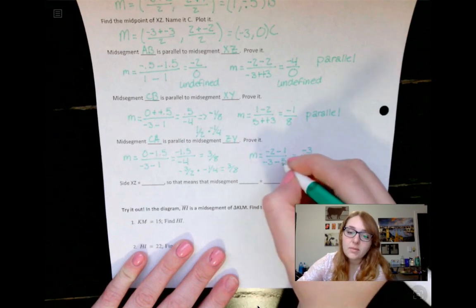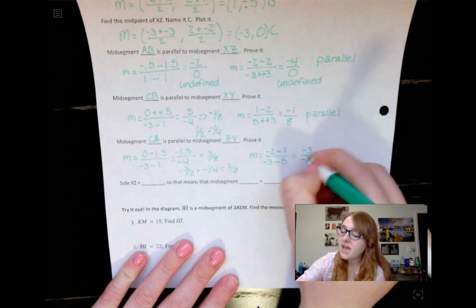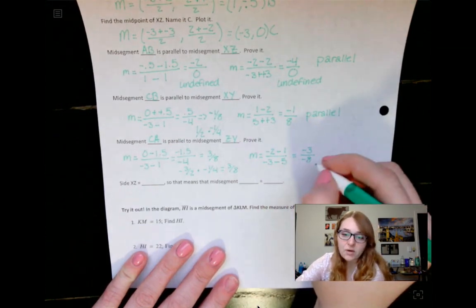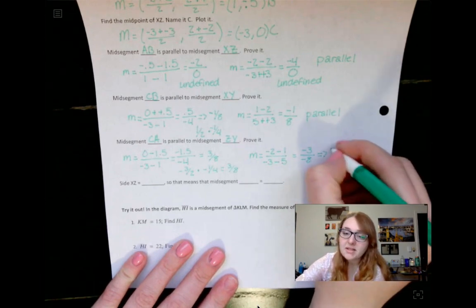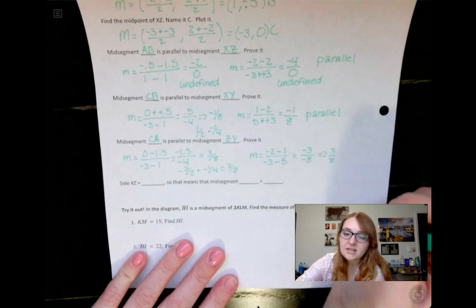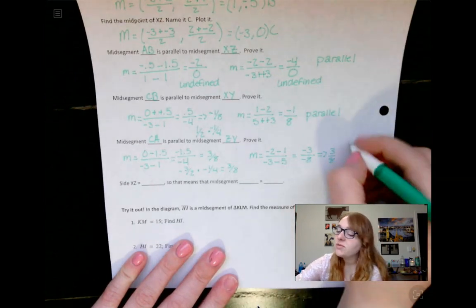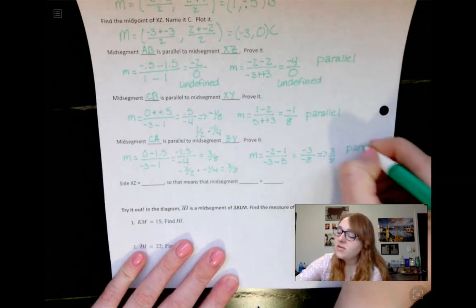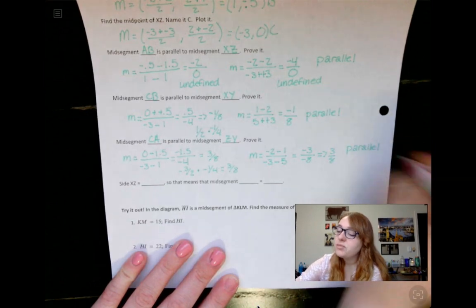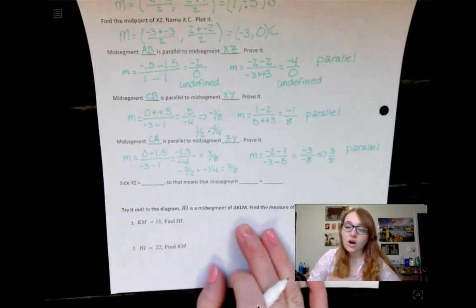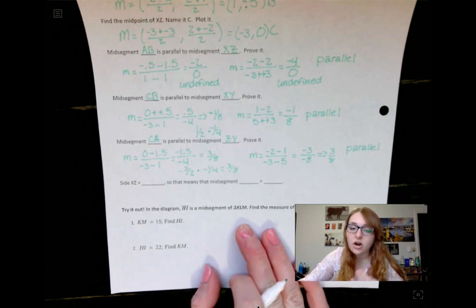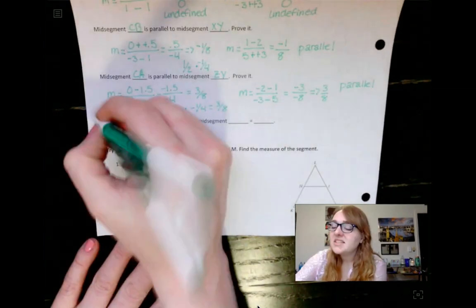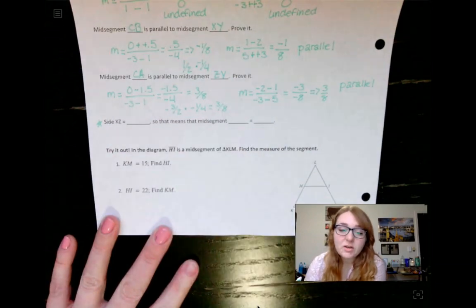And negative 3 minus 5 is going to give me negative 8. Whenever we have a negative over a negative here, we change both the signs to positive, so we get positive 3/8. Since they're both positive 3/8, these lines are in fact parallel. So we did prove that our mid-segments are always parallel to the side that they don't touch, our opposite side. This is a typo here, so we are just going to ignore that.